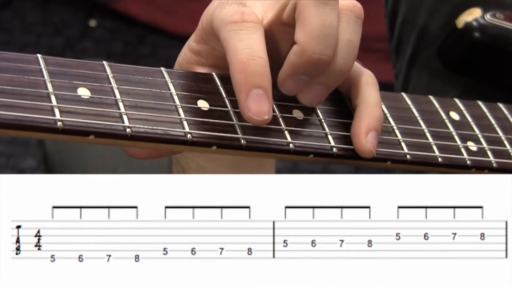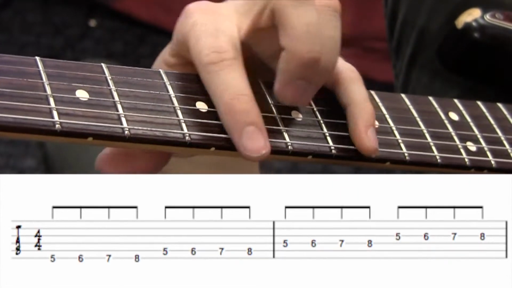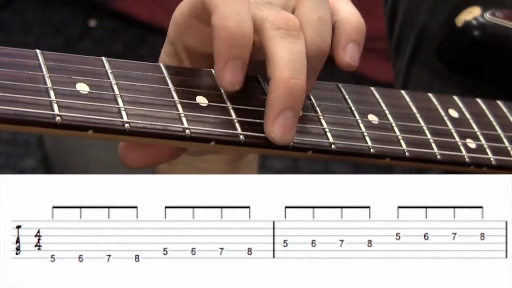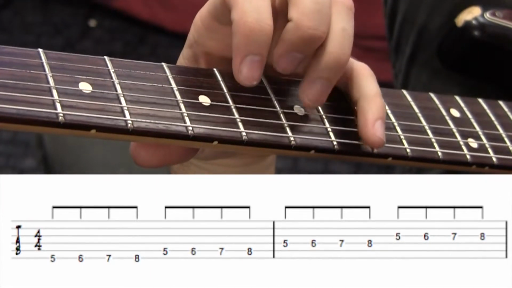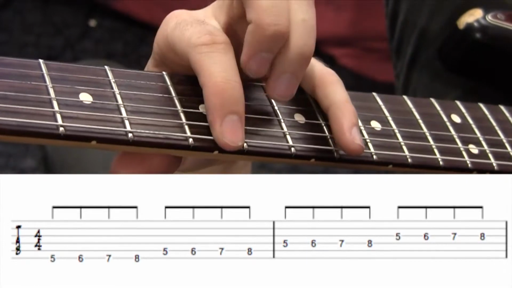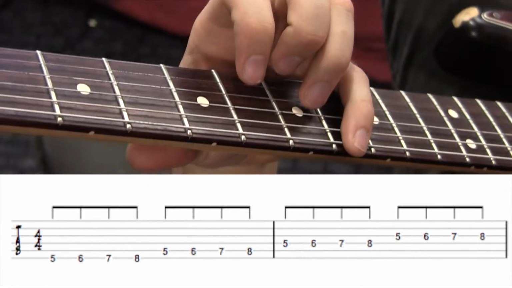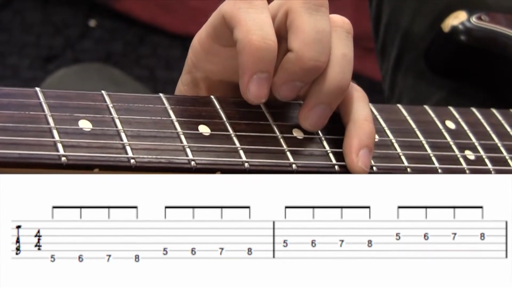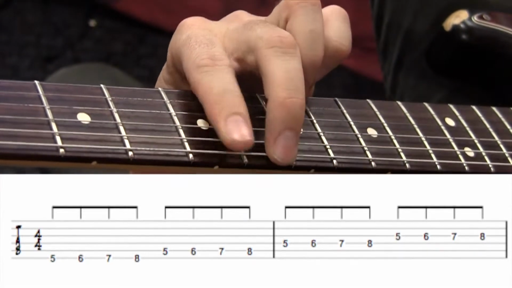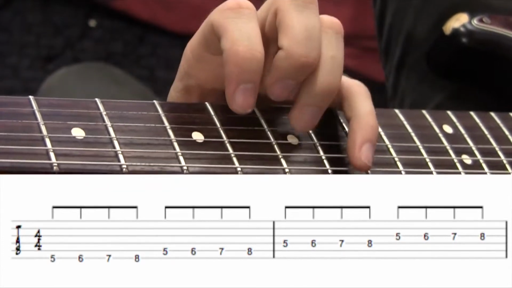What we do when we come to the next part in the music, just like reading normal music, is we're reading from the left to the right. I should have mentioned that before. So we're playing the notes in succession, one after the other from left to right. We've just played 5, 6, 7, 8 in that first bar.